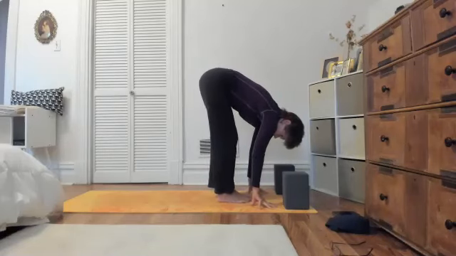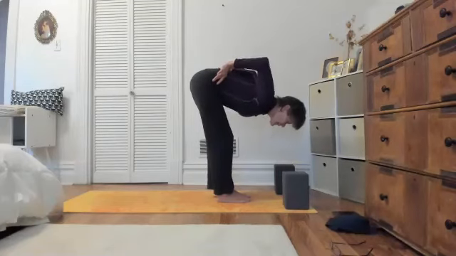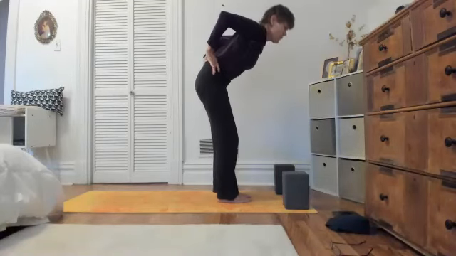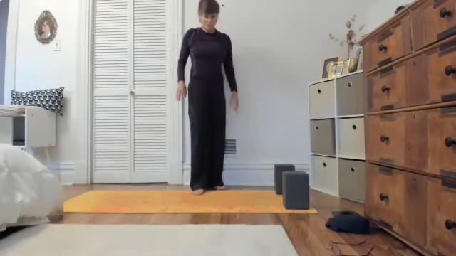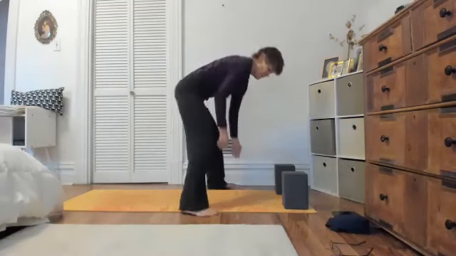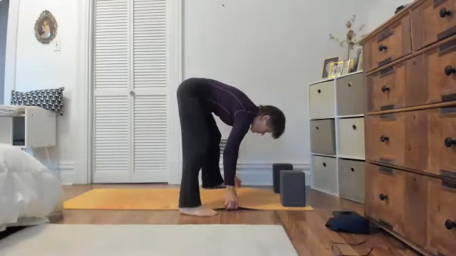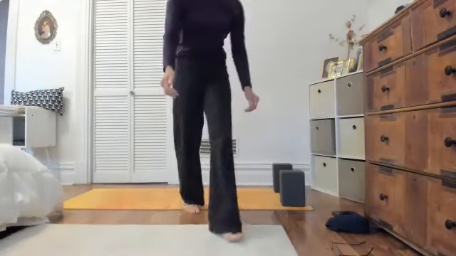Okay, so pressing into your feet, take your hands to your hips, elbows in tight, and hinge up here at the waist. Okay, let's do a few half suns here. Again, if you have your blocks, they'll be handy for you and help support you. Let's change my orientation a bit.